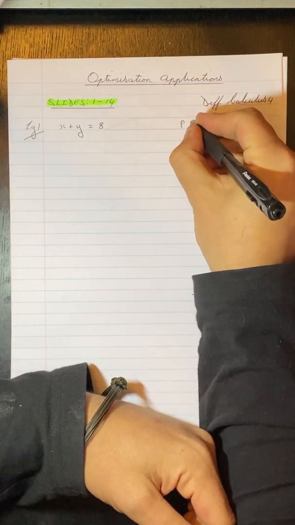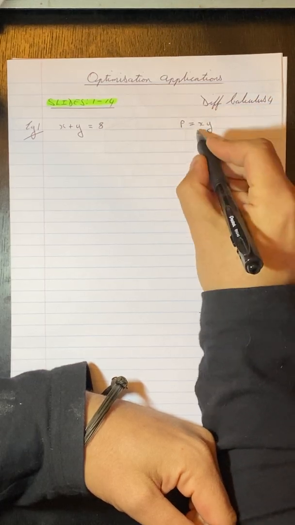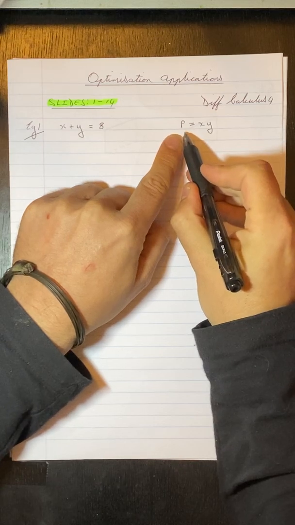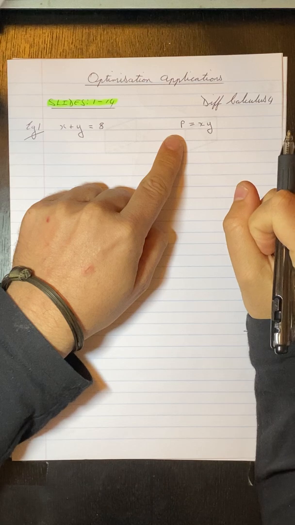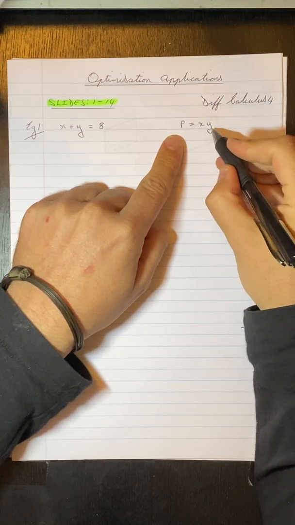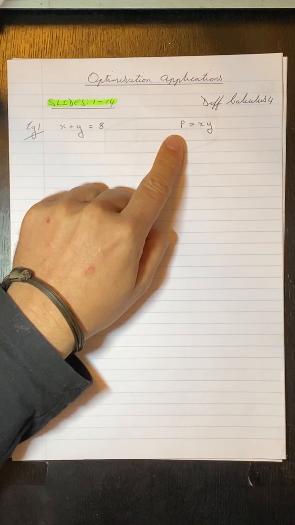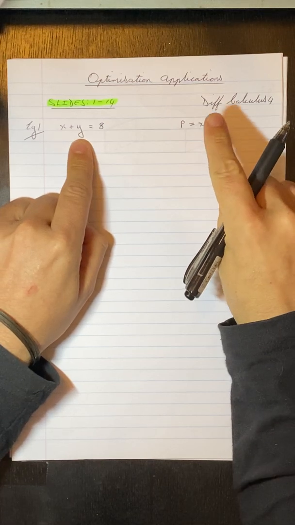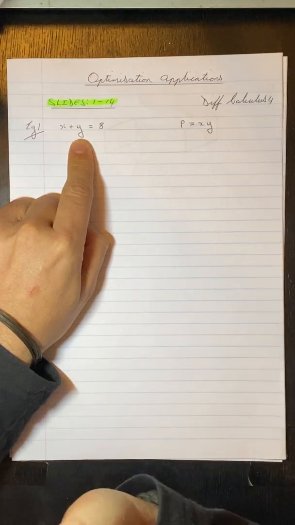So I'm going to make another thing here. P for product is x times y. So that's the product. Now they want us to maximize this product. And to find maxes and mins in calculus, what we have to do is we have to differentiate. As this stands, I can't differentiate this because it's in terms of two variables. So what I'm going to do is use the other equation to substitute for one of these variables here to get it in terms of one variable.